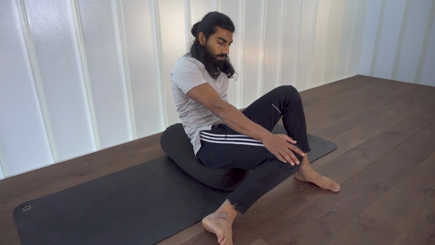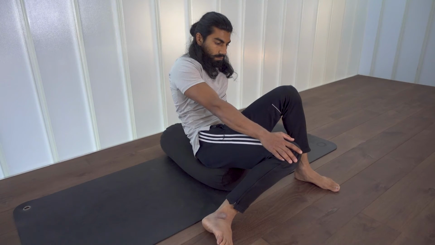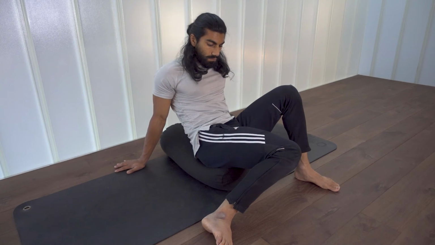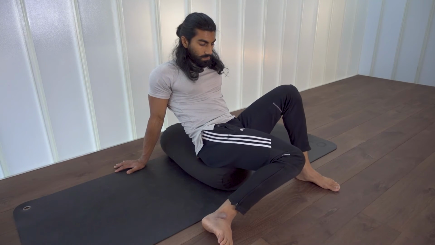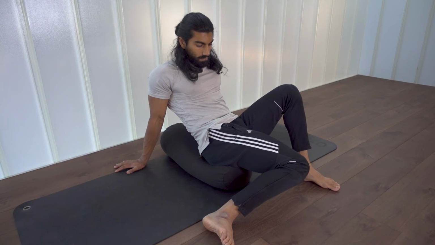By doing this, you're going to invoke a contraction in those muscles. And like we did previously, you're going to hold that for 5 seconds, relax, take a deep breath in, and then as you exhale, you're going to take the hand away, place it back where it was before, and then you're going to use the internal rotation muscles to bring that knee down and closer to the ground. You're going to do the same thing on the opposite side as well.